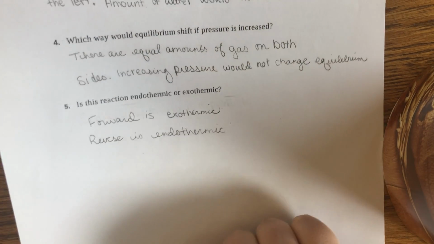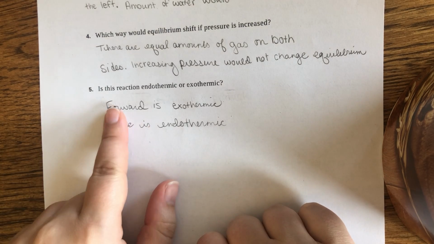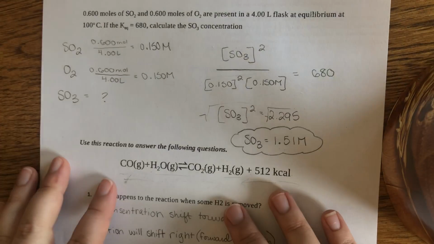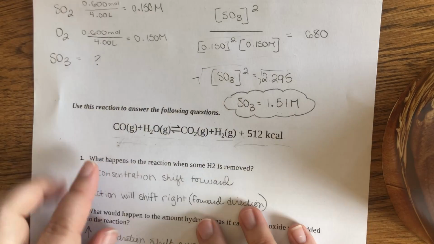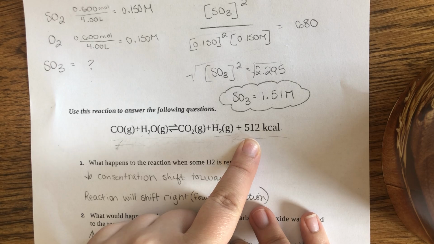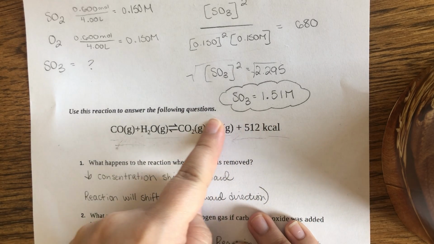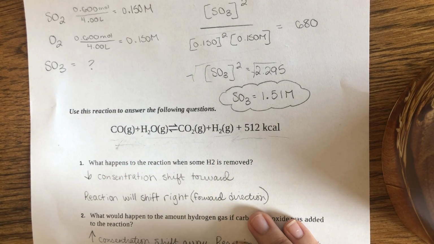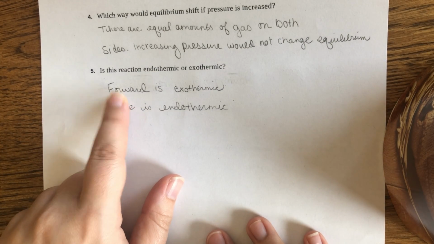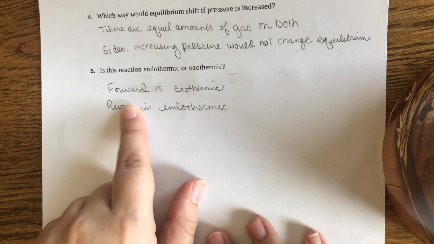And then the last question on here is a little bit tricky because it asks if it's endothermic or exothermic. If you're looking at the forward reaction this way, heat is a product, so that is exothermic. If you're looking at the reverse reaction, which is this way, heat would be a reactant, which would make it endothermic. So for that one, sorry for all the flipping back and forth, but the forward reaction is exothermic and the reverse would be endothermic.